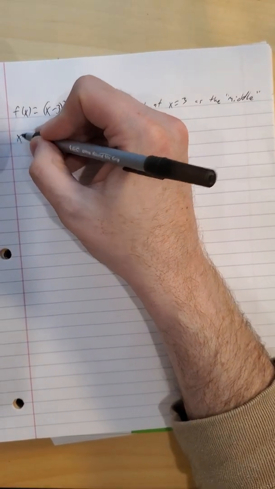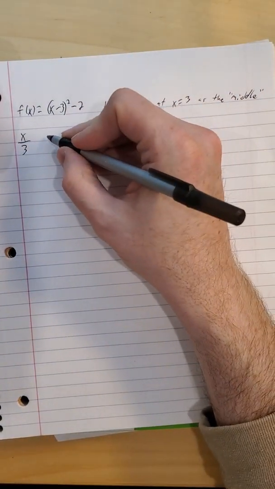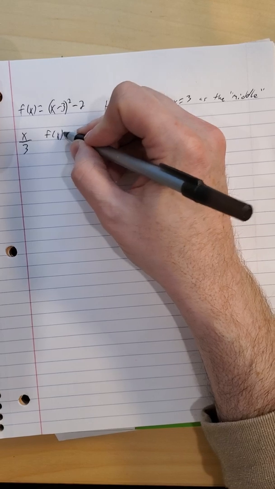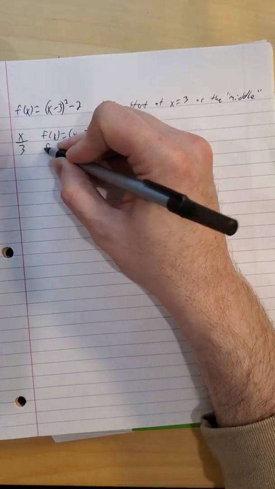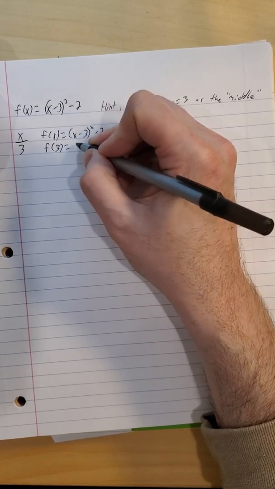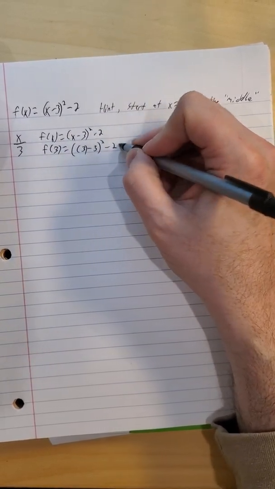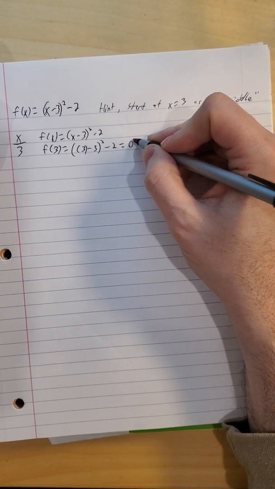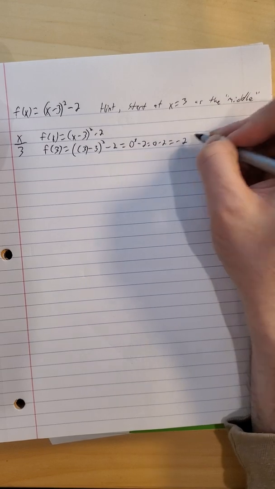Okay, welcome back. So I'll start with our hint that we start this one at 3. So f of 3, 3 minus 3 quantity squared minus 2, which is 0 squared minus 2, which is 0 minus 2, which is -2.